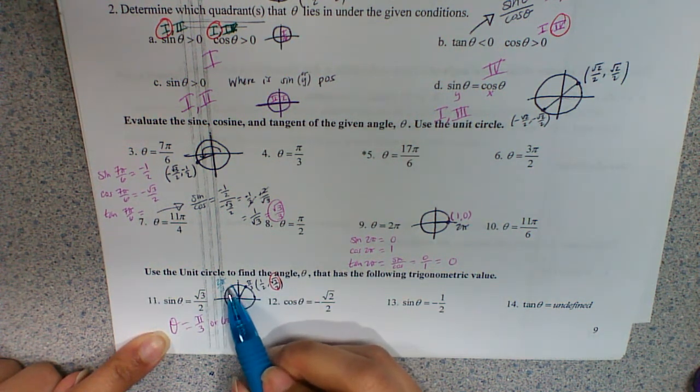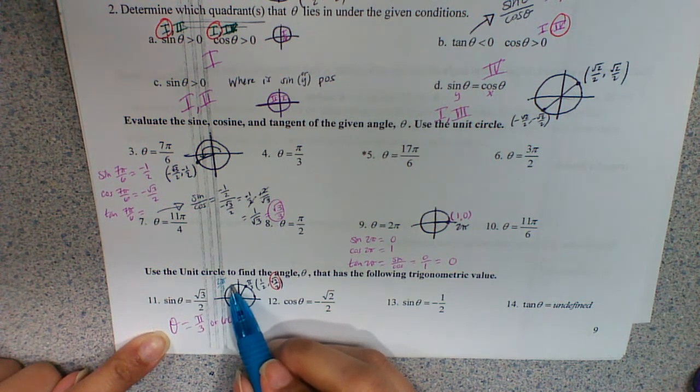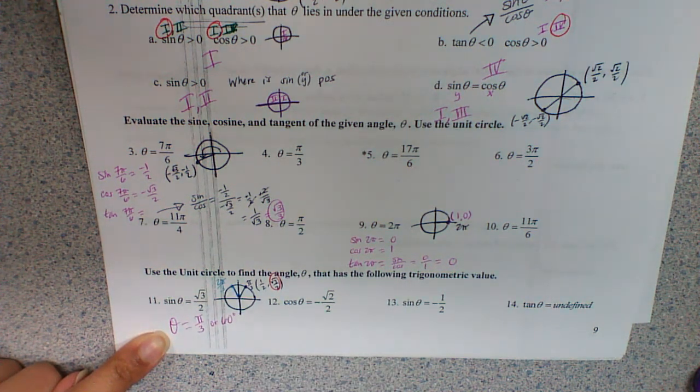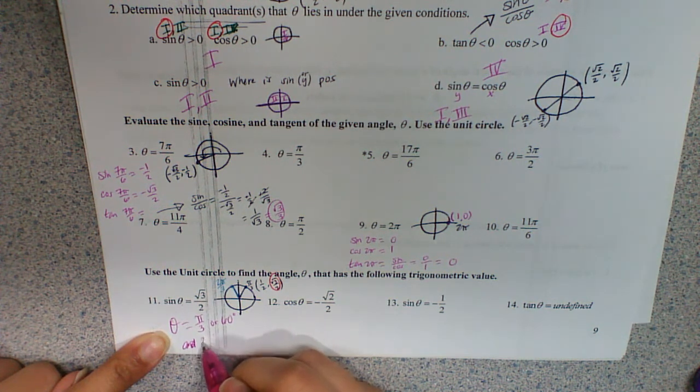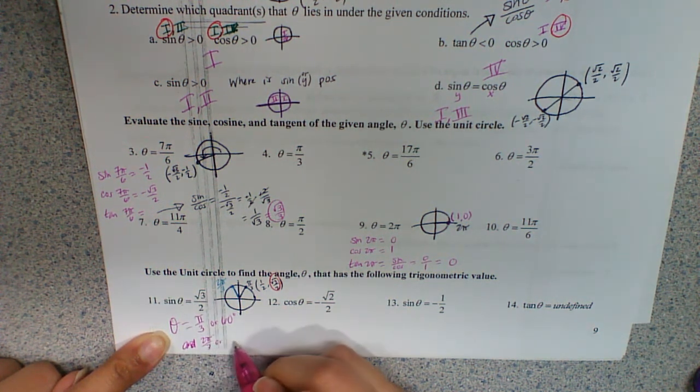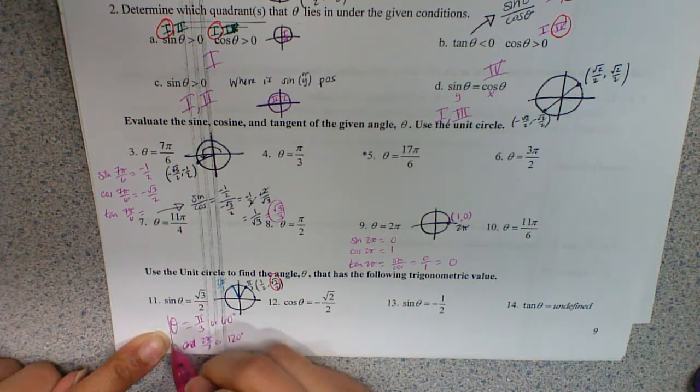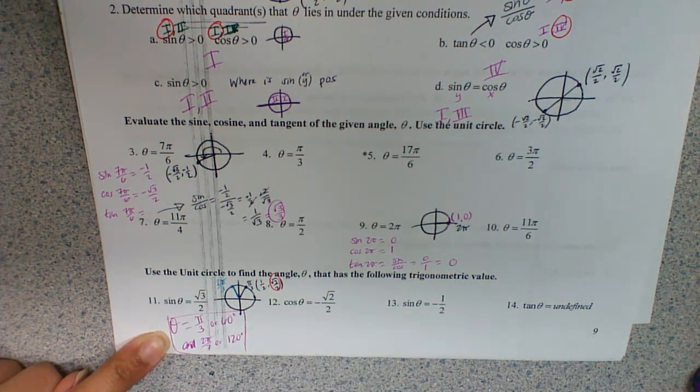And our y value is still positive. Our x value is the only thing that's negative there. But it still counts as an answer. So we're going to say that theta is pi over 3, or 60 degrees, and 2 pi over 3, which is 120 degrees. So you actually have 2 answers for that one.